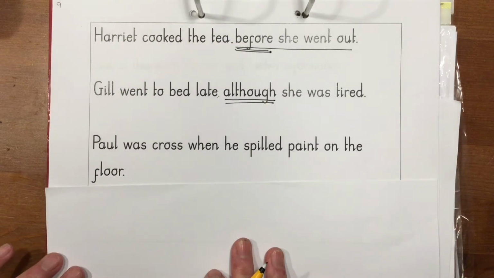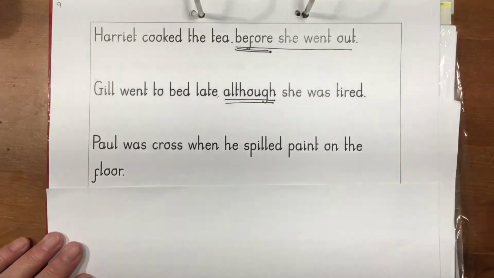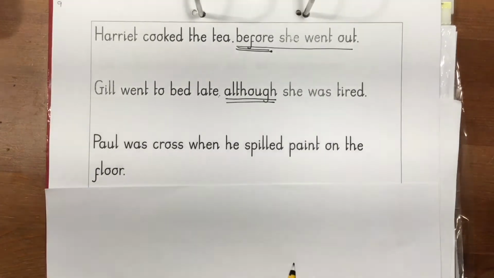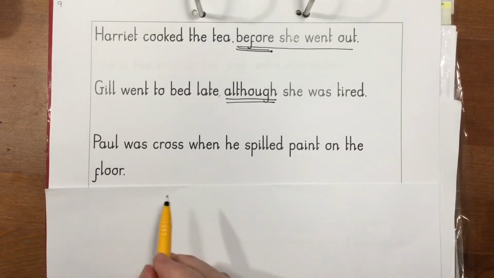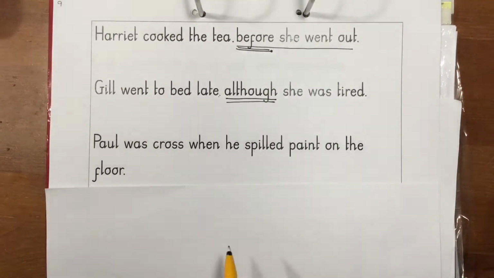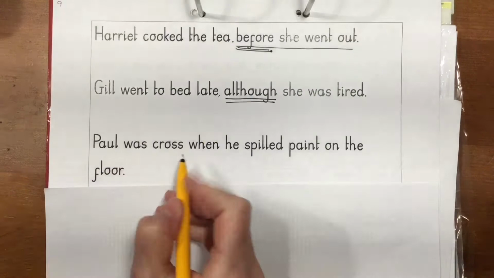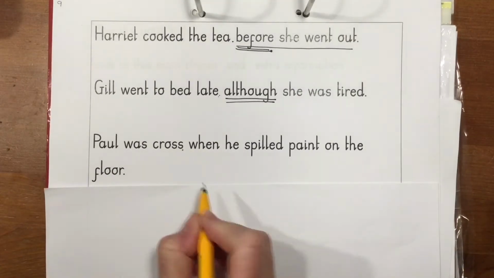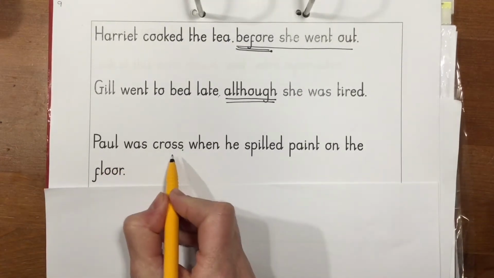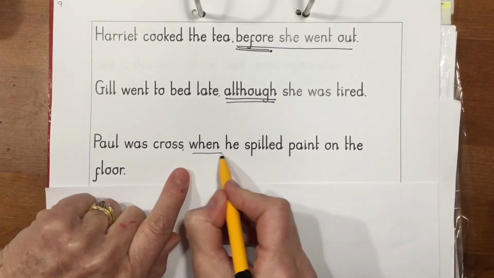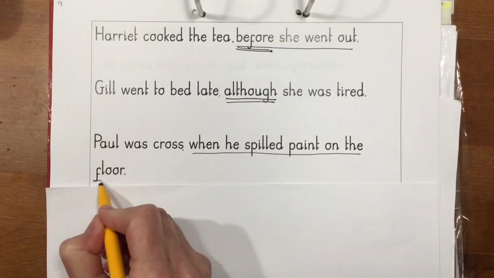Okay, and let's have a look at another sentence. Paul was cross when he spilled the paint on the floor. Can you think which is the main clause here? Which is the part that makes sense on its own? And it's Paul was cross. We could put a full stop here. This is the main clause. When was he cross? He was cross when he spilled the paint on the floor.